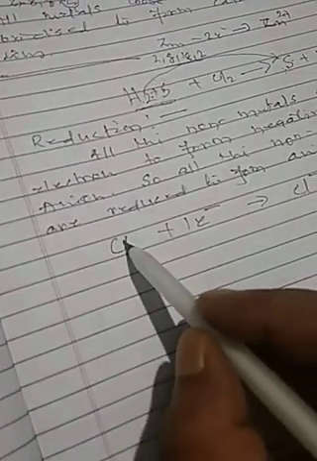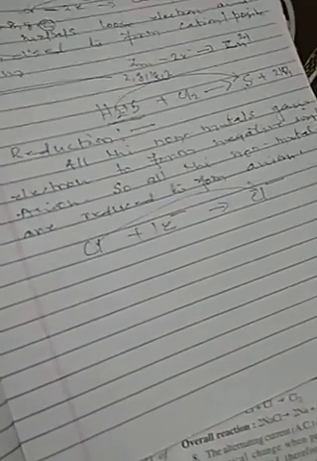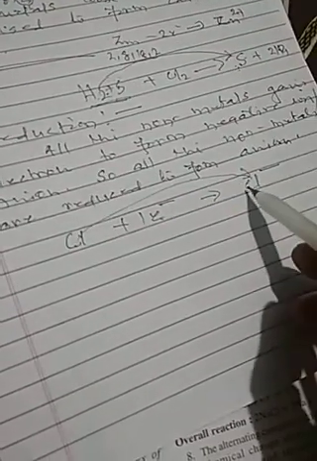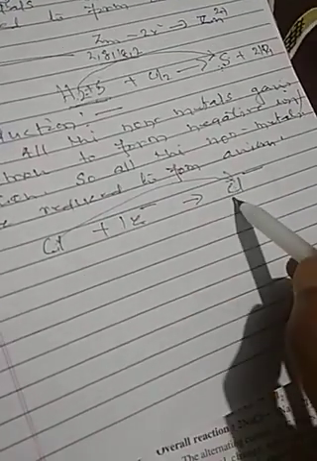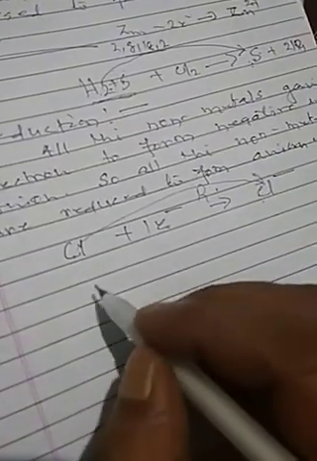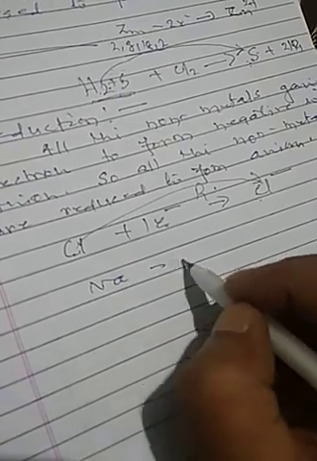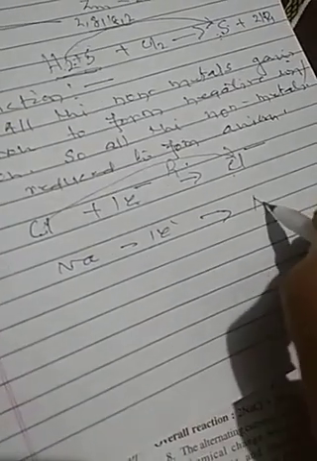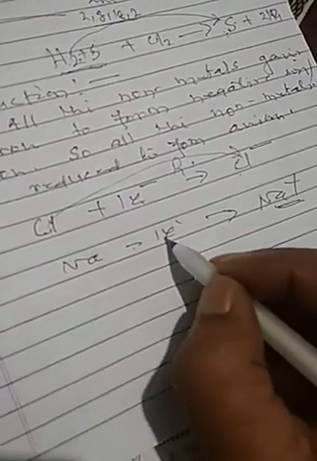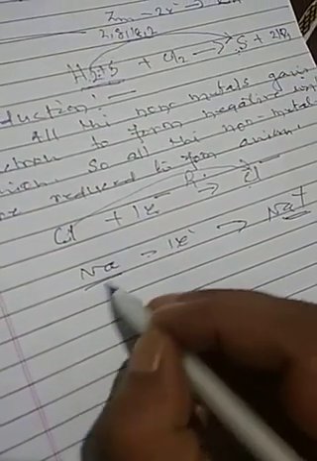Here chlorine gains an electron, and after gaining the electron it forms a chloride ion. So this neutral chlorine is reduced. Likewise, when sodium loses an electron, it becomes a sodium ion. How has it become an ion? How has it become a positive ion? By losing an electron. Otherwise it was neutral.